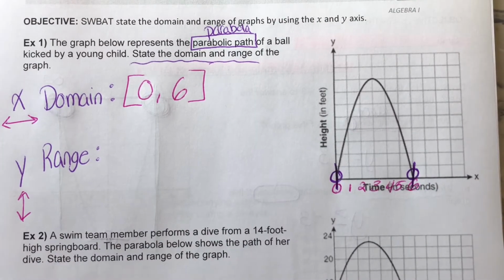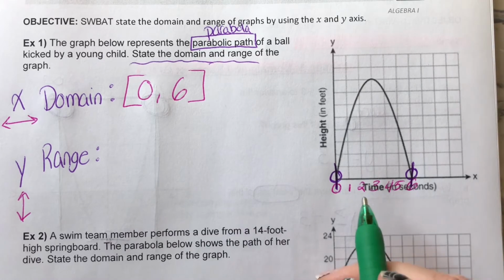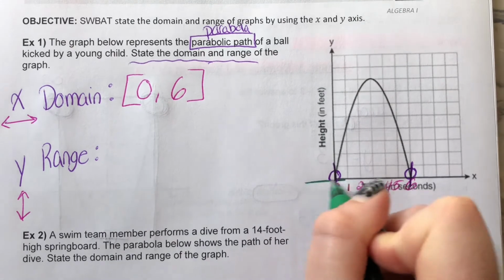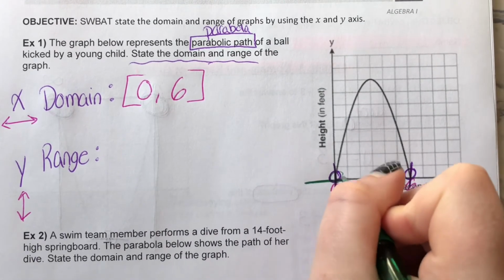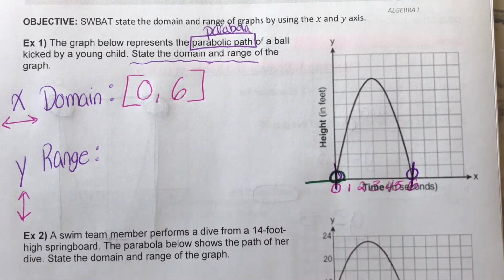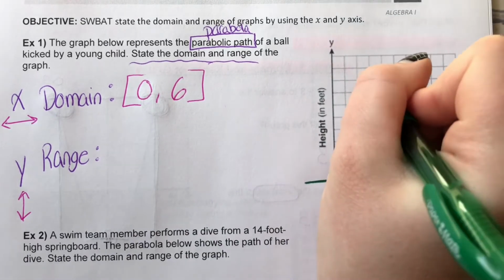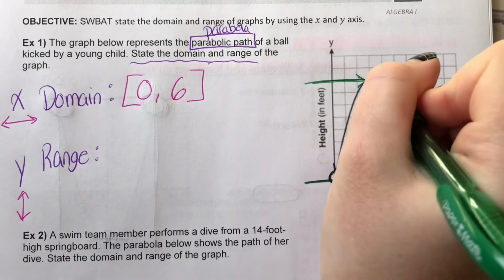Now, if I look at the range, range moves up and down. So I can see that on my y-axis, up and down here, my lowest y value is being plotted right here, okay? And then my highest y value all the way up top is being plotted right here.